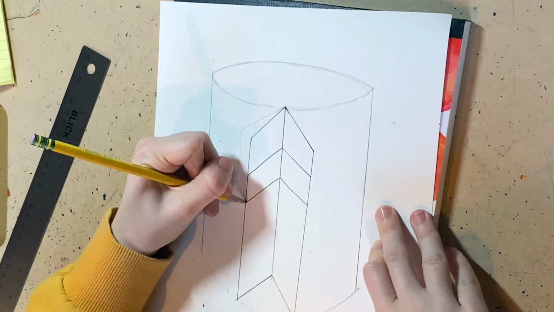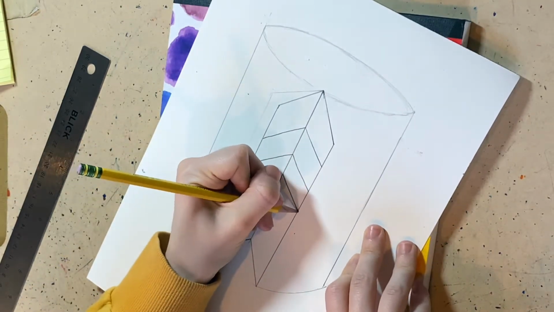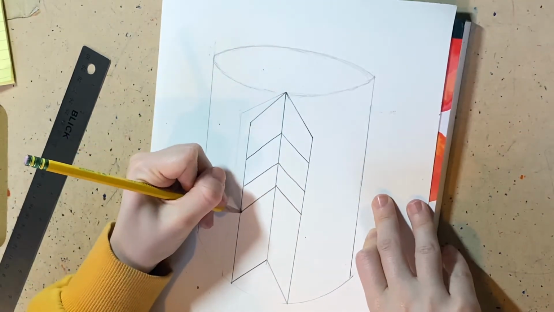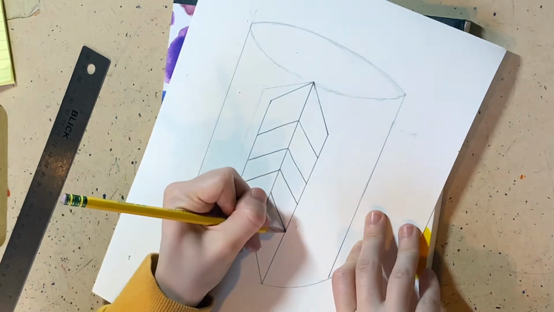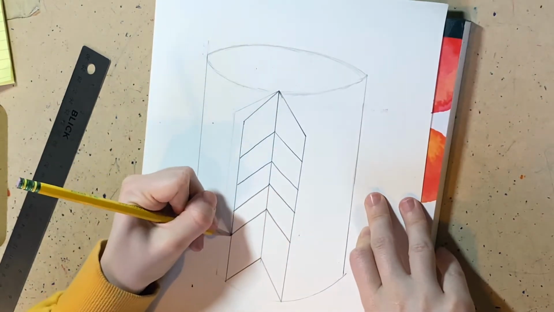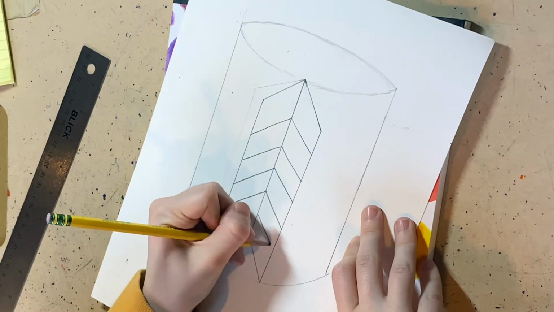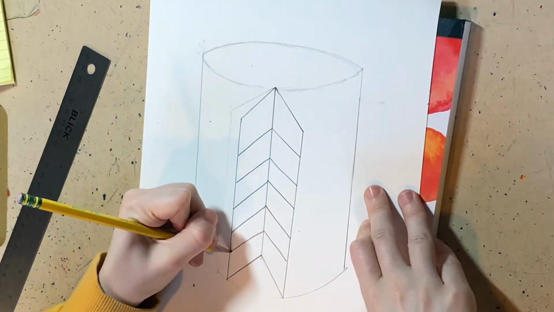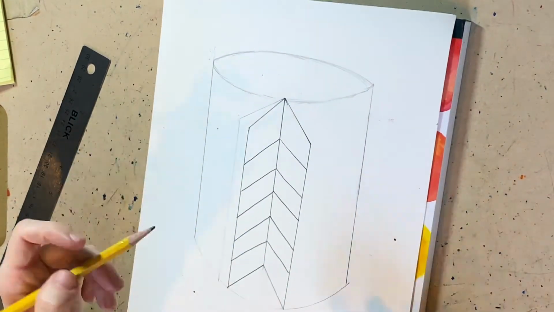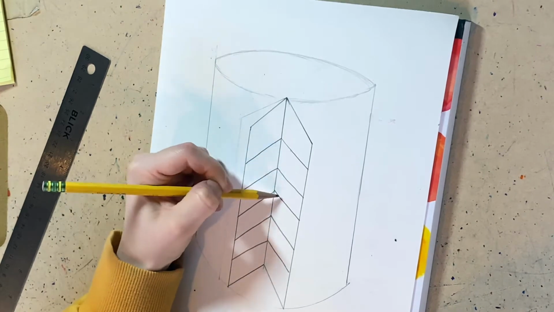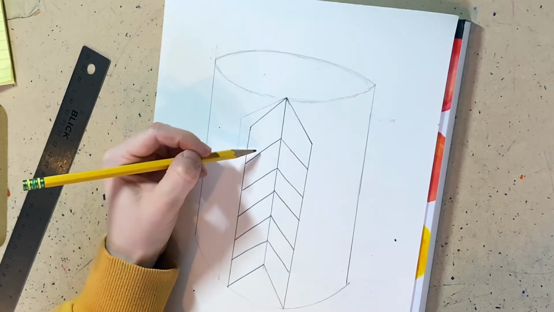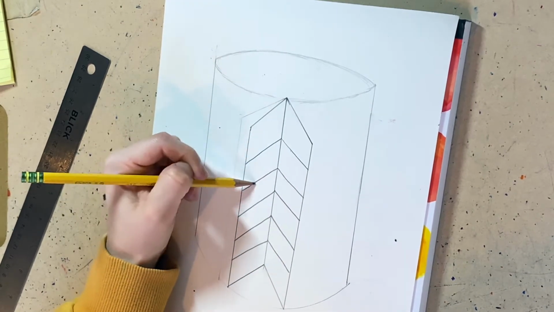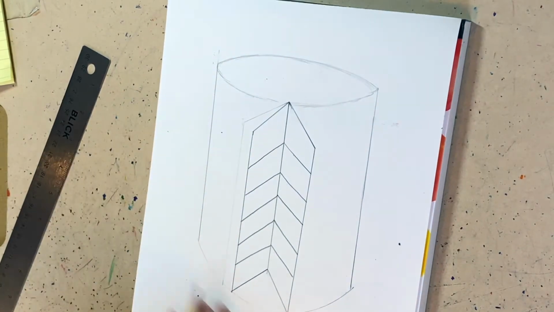So this will be our value scale. Okay, and then one more. So you should have on each side 1, 2, 3, 4, 5. On the right, 1, 2, 3, 4, 5 diagonal lines on the left.